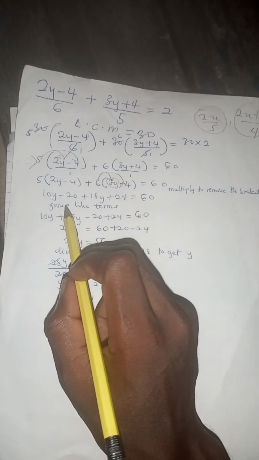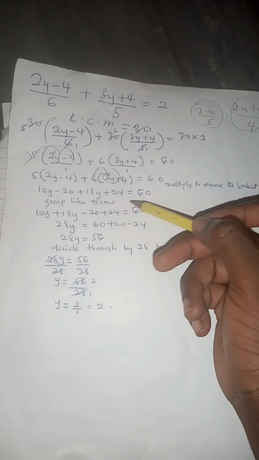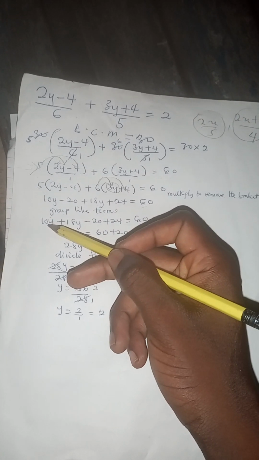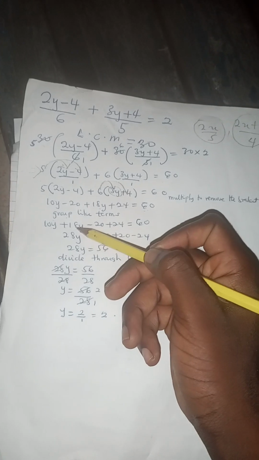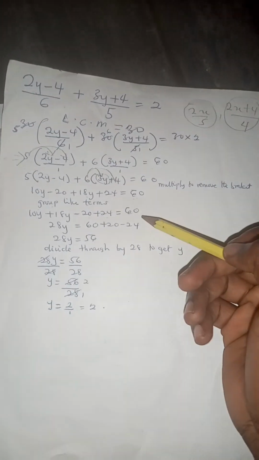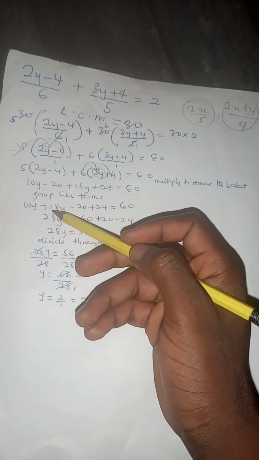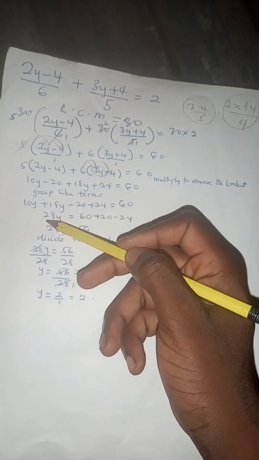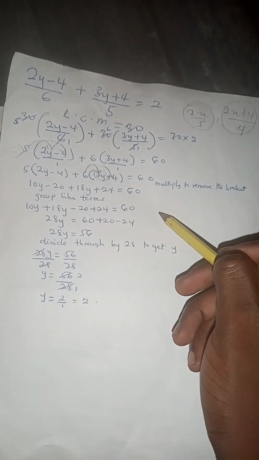Once you have this one, you group like terms. All the terms containing the y will be grouped at one side, and the terms without the y will be grouped at the other side of the equal sign. So we have 10y here plus 18y, minus 20 plus 24 is equal to our 60 here. Once we group like terms, 10y can be added to 18y, giving us 28y. Then is equal to, we take the numbers without the y to the other side of the equal sign.